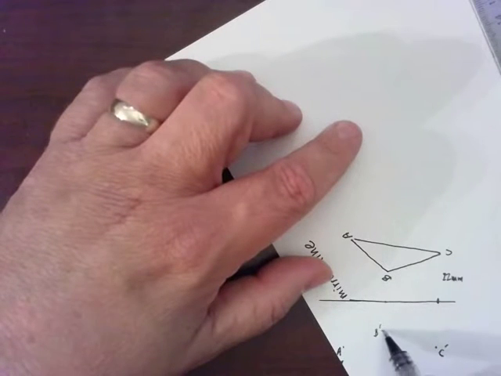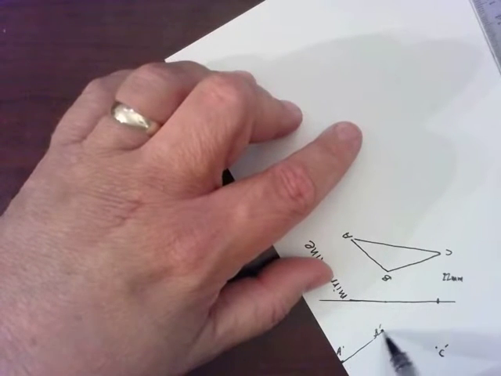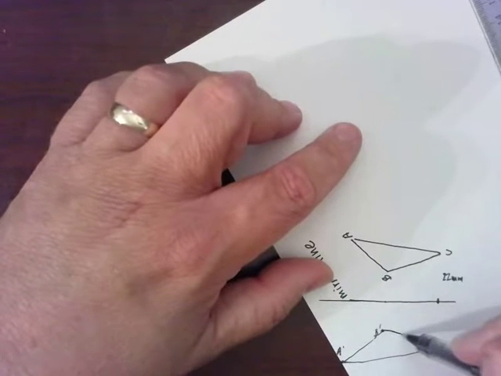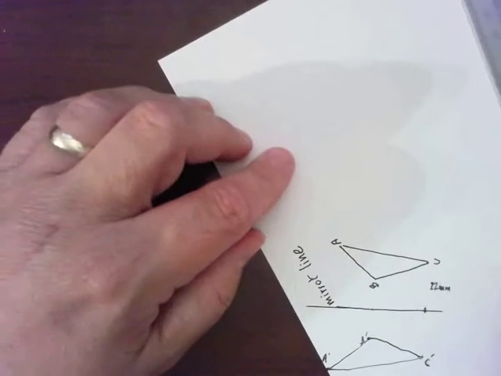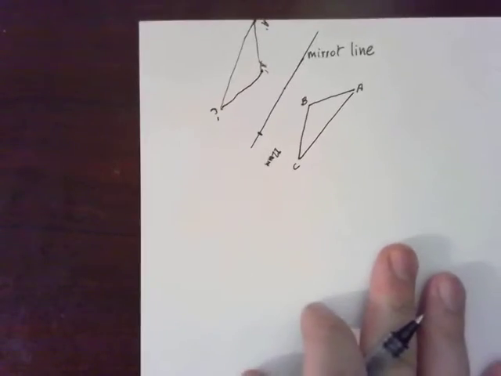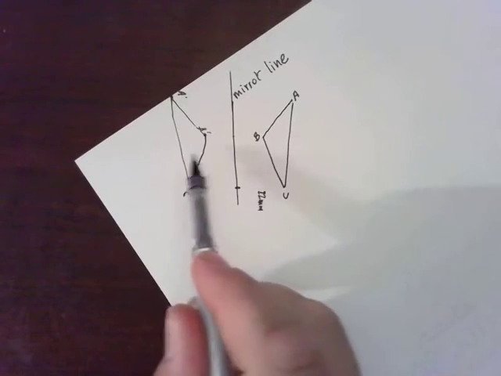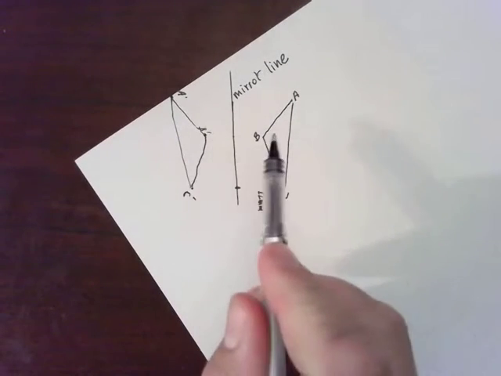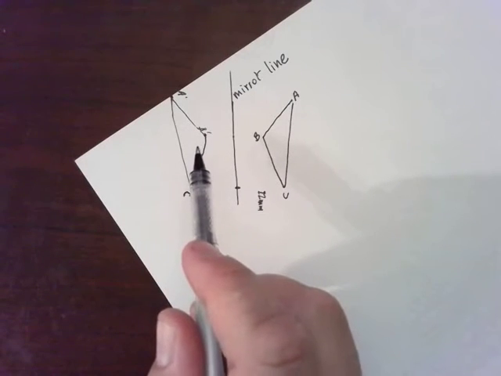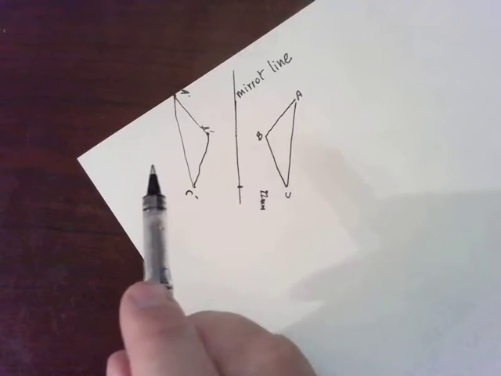And then I will connect A prime and B prime and C prime. And there's my reflected triangle. If you've done it correctly, you should see symmetry from one side to the other. It should make a symmetric shape. That looks like a pair of eyes. It's like Deadpool's mask or something like that.